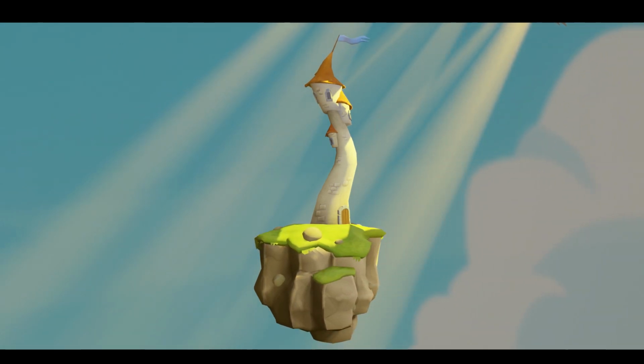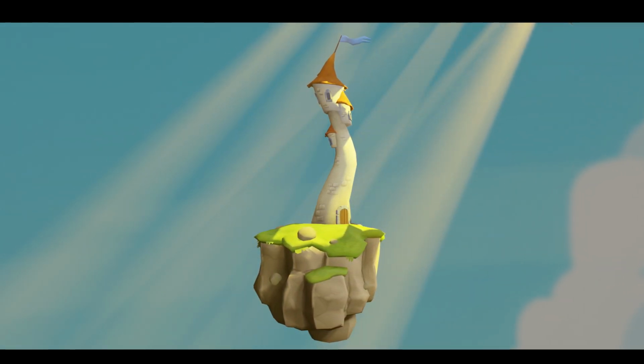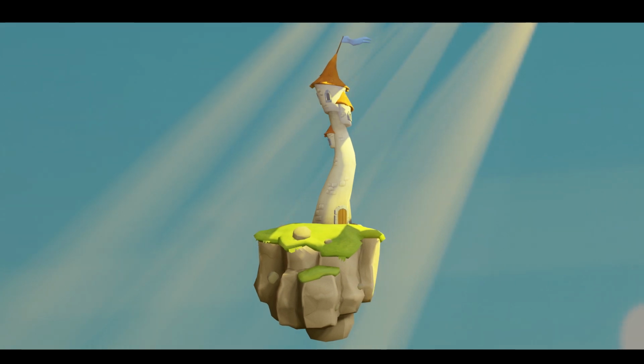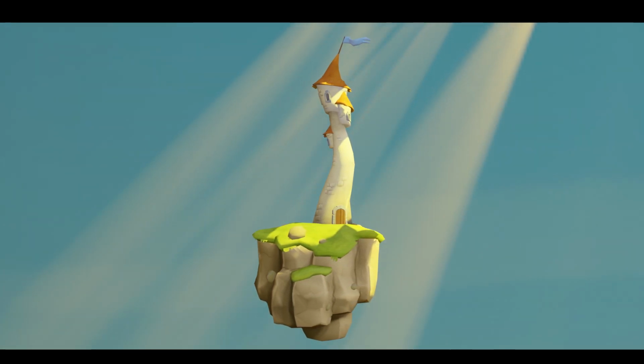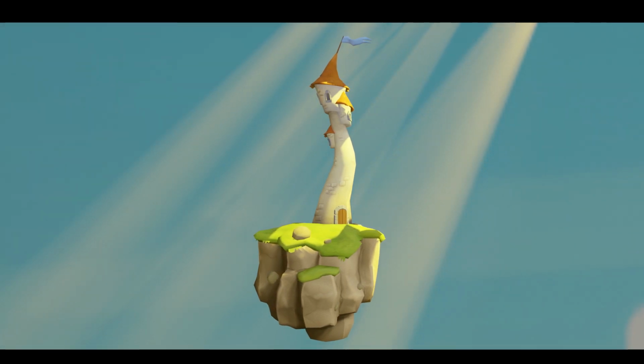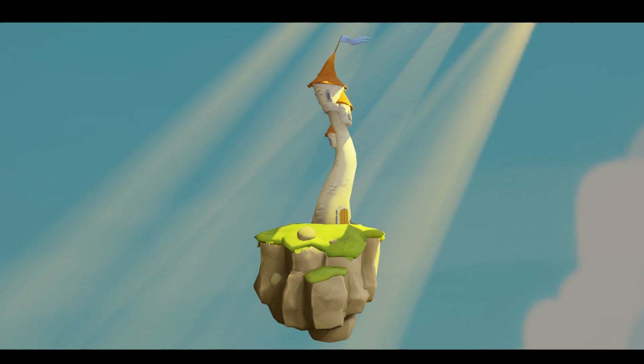I'm Grant Abbitt and today we are continuing the fantasy castle on top of the floating island. In this episode we're looking at shading our model and tips and tricks for shading for low poly work. I'll talk through techniques for hand painting the castle in the next episode.